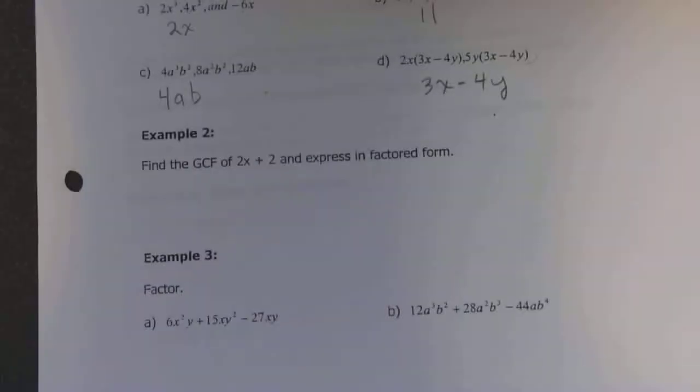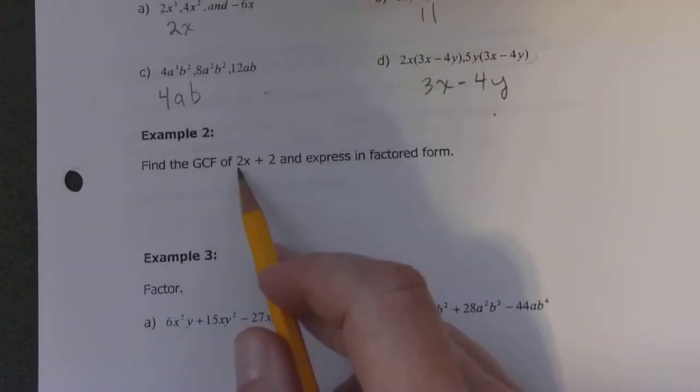Okay, example 2 says find the greatest common factor of 2x plus 2 and express it in factored form. Sorry guys. I'm not sure why it's not focusing. Here we go.